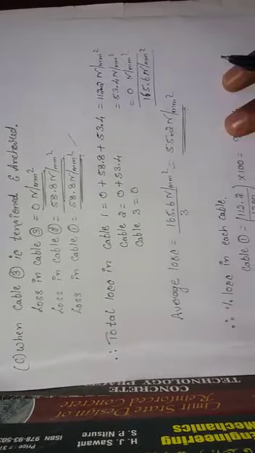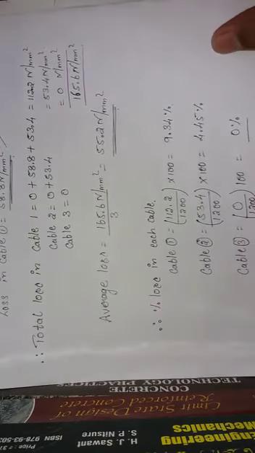that is 58.88. Next, when cable 3 is tensioned and anchored, the loss in cable 3 will be 0, but in the other 2 there is a loss. Finally, whatever is there in cable 1 has to be added here, 0 plus 58, so this much. Total it and divide by 3, and percentages you can do individually.